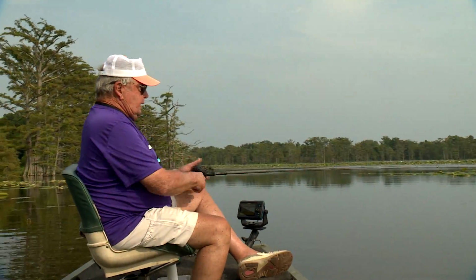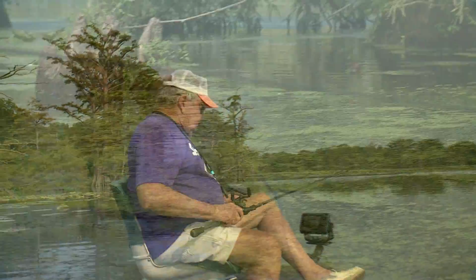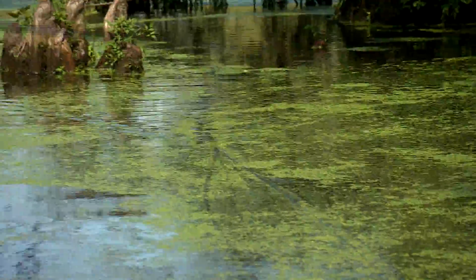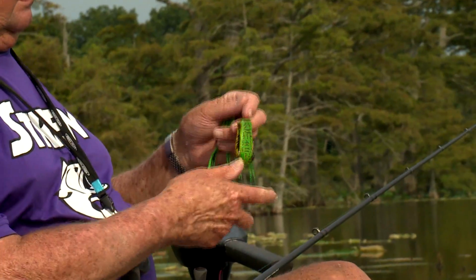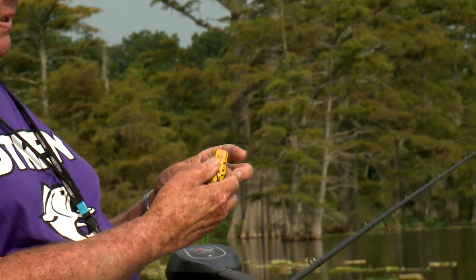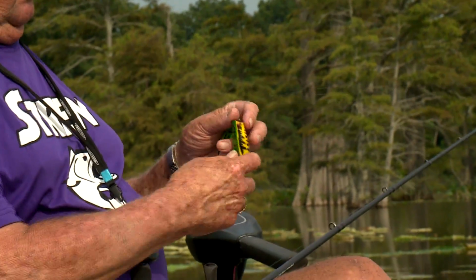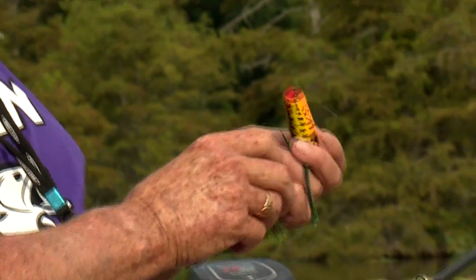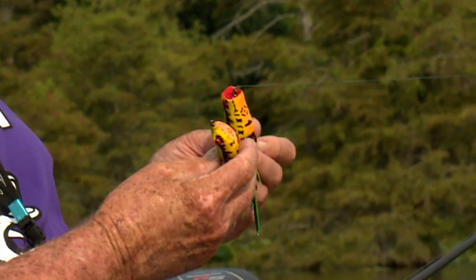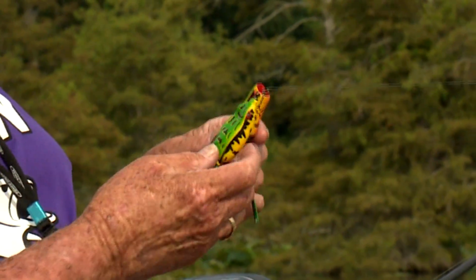You know, we started out today using this Kermie frog, but we found the fish wanted a bait that had more racket. So we were just experimenting, we switched off to the popping frog, and that seemed to do better. We started catching more fish on this frog than we did this frog.